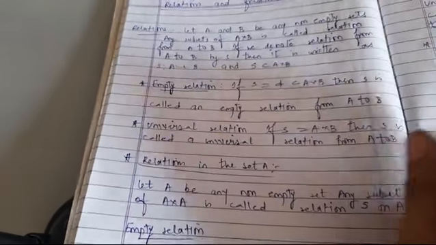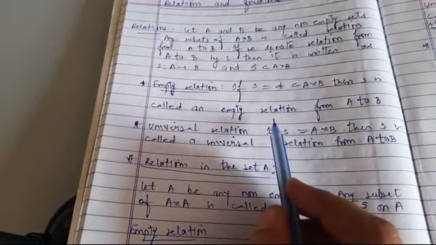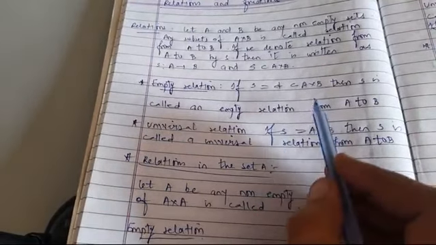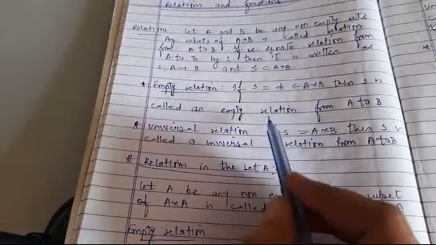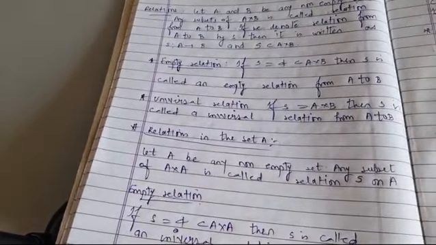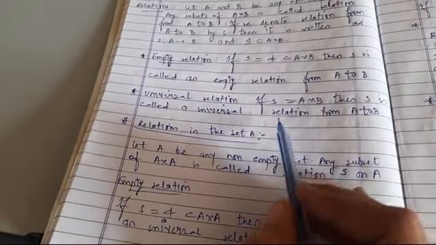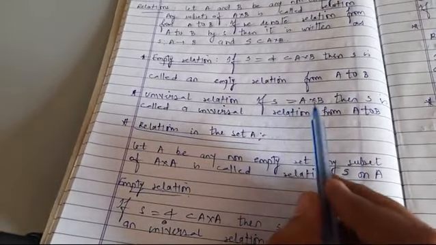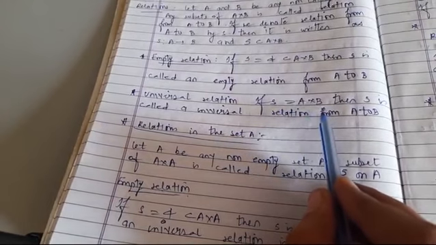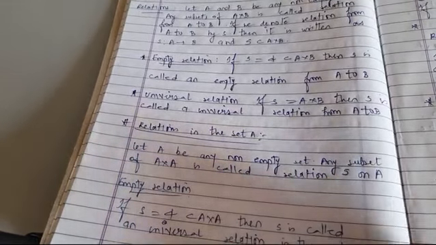Next is the empty relation. What is an empty relation? If the relation is the null set, which is a subset of A cross B, then S is called an empty relation from A to B. Next is the universal relation. Universal relation means the relation which we are defining on the two sets A and B, where the two sets are non-empty. If all the elements of that relation make it equal to the Cartesian product of A and B, then S is called the universal relation from A to B.